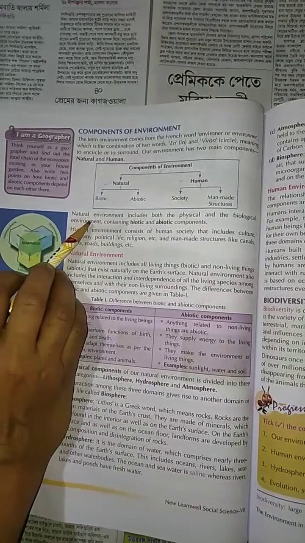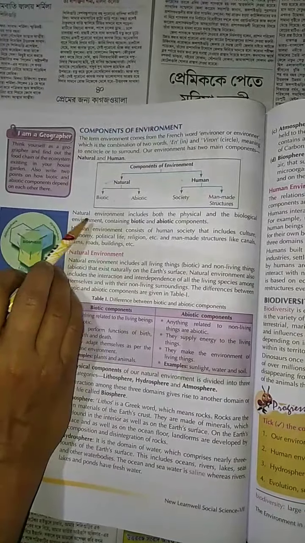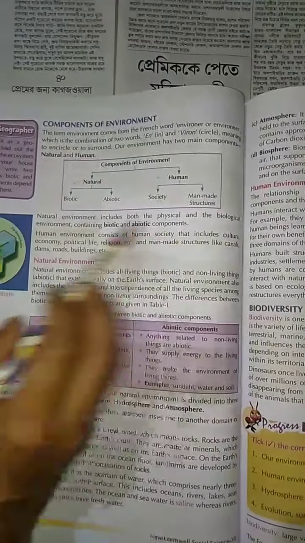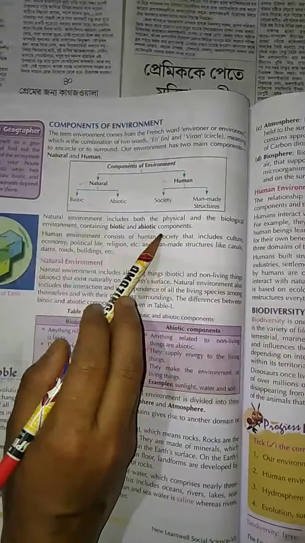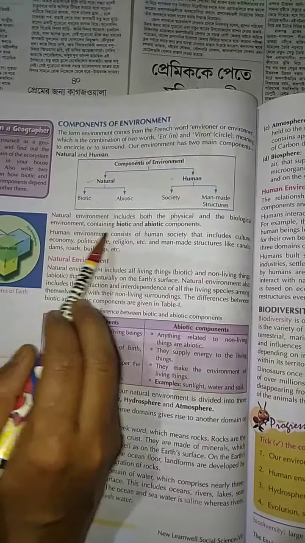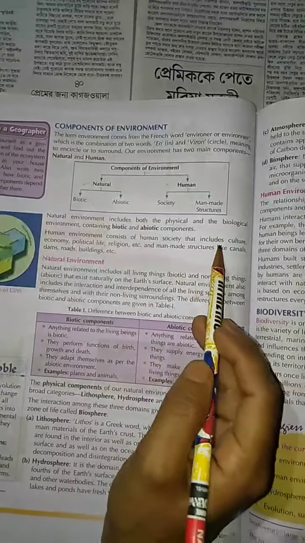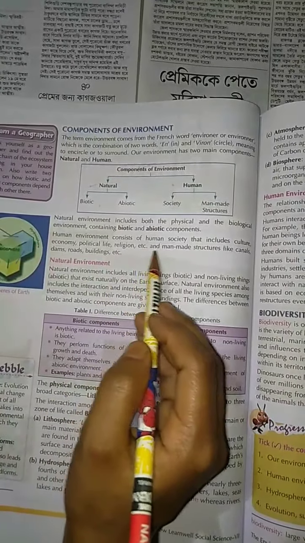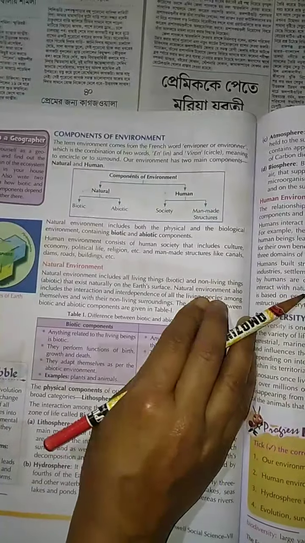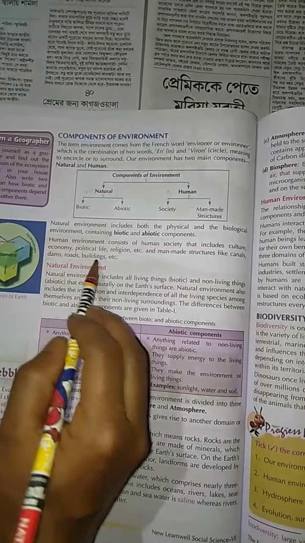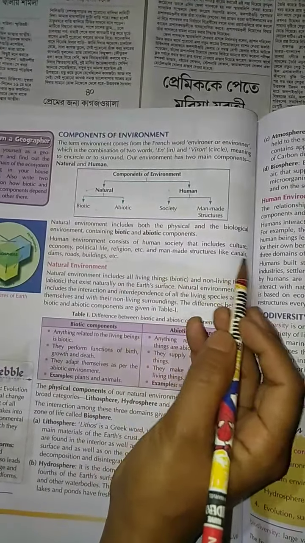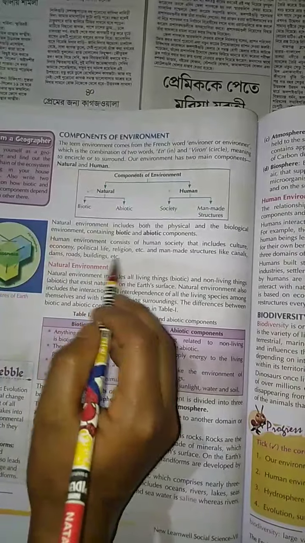Now let's learn about the natural environment. Natural environment includes both the physical and the biological environment, containing biotic and abiotic components. Human environment consists of human society, which includes culture, economy, political life, religion, etc., and man-made structures like canals, dams, roads, buildings. Point to be noted, everyone.